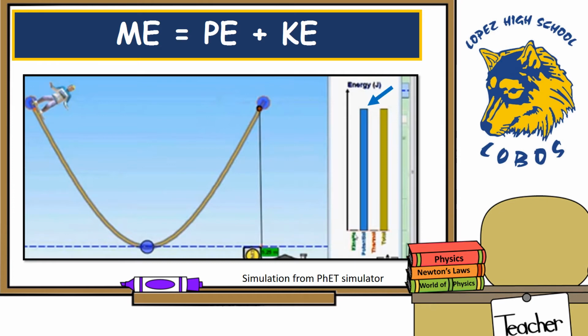And notice he has 0 kinetic energy, which is shown in green. So if we wanted to find out the total mechanical energy, we would just add up the two and it would give us the yellow bar, which is mechanical energy.